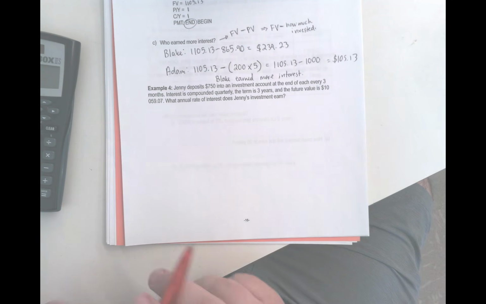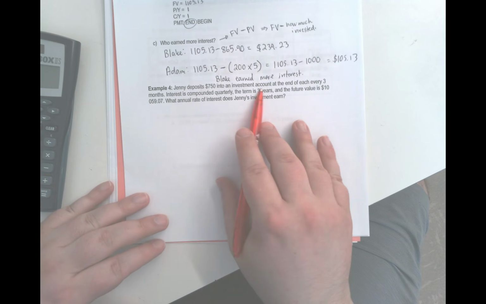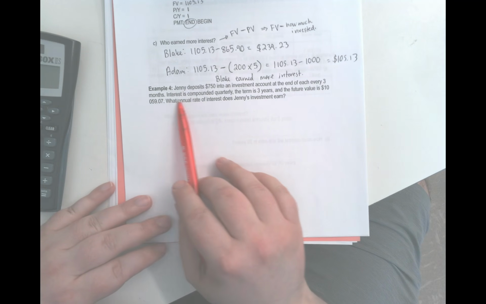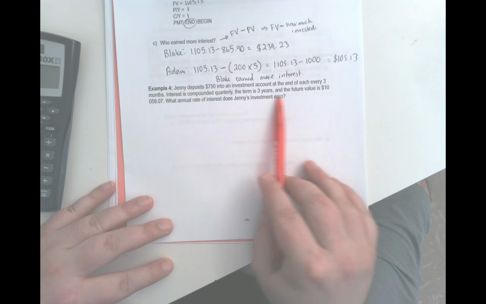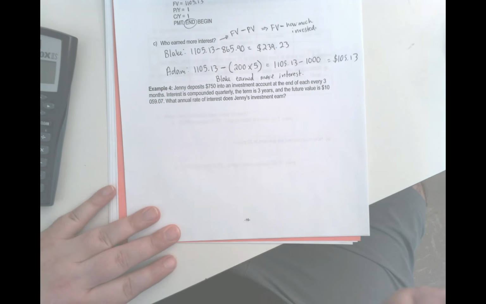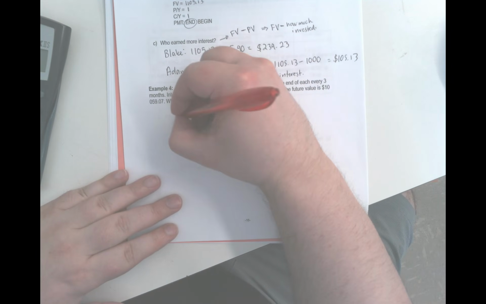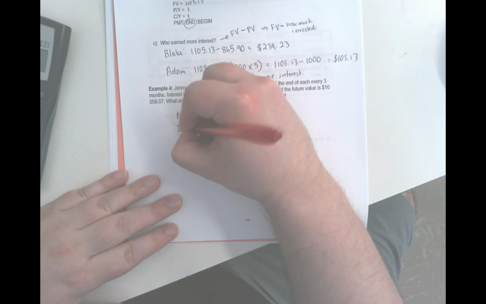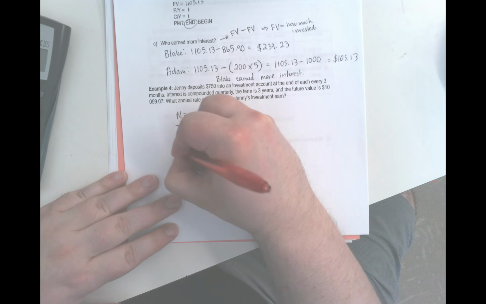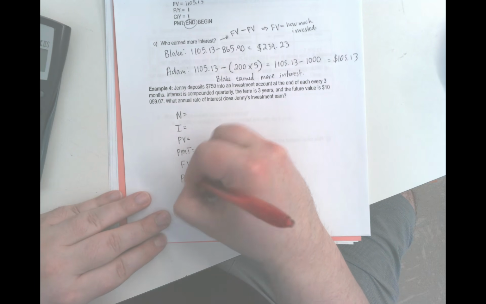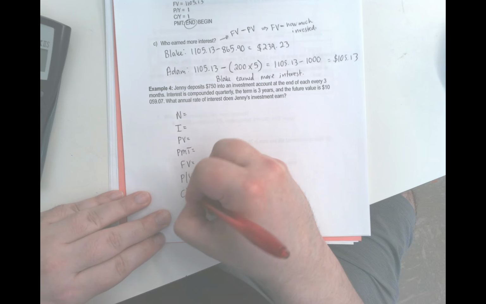Example number 4, Jenny deposits $750 into an investment account at the end of every 3 months. Interest is compounded quarterly. The term is 3 years. The future value is given. What is the interest rate? So now we're not giving you all of the things that you need to fill out. So it's going to be up to you to write all of these different values down.